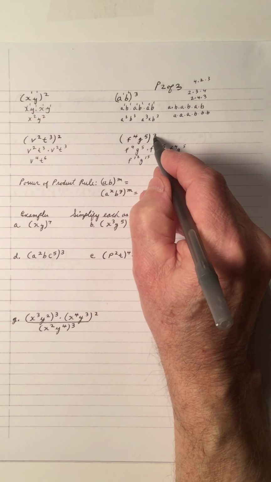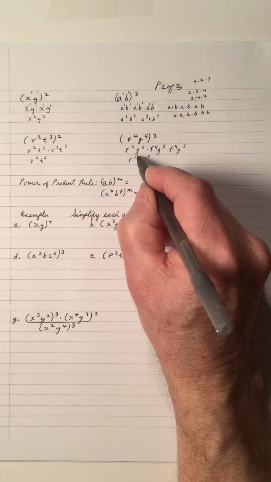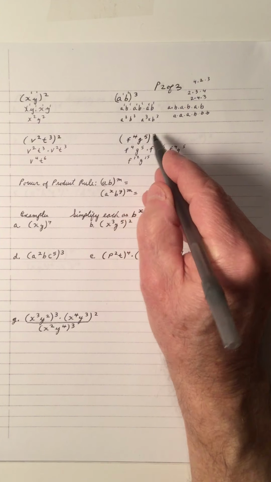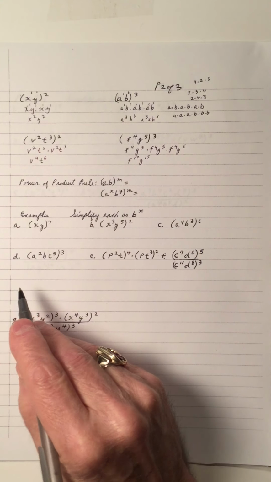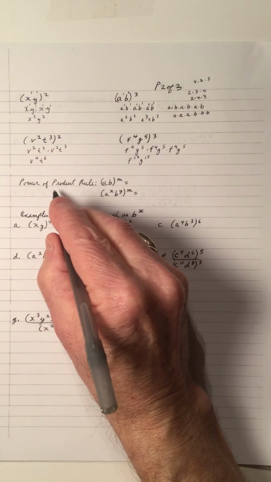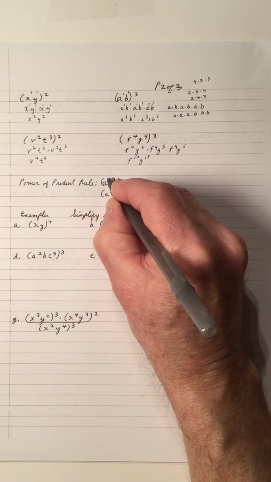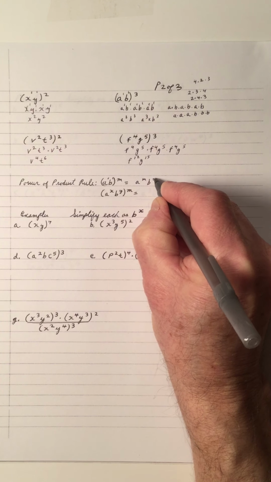And right here, we have a power of a power again. The 3 is multiplied by the 4 to give you 12, and the 3 times 5 is 15. So it's the power of a power, but it's just more bases to multiply by. So the rule for a power of a power is, that's a 1 and a 1, so that's an a to the m, b to the m.